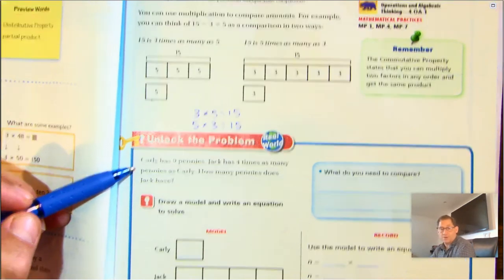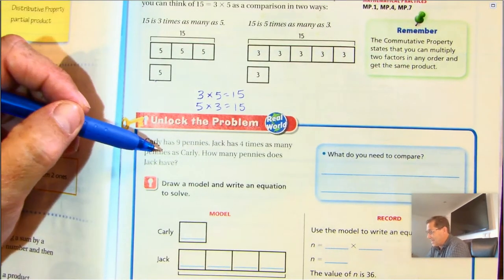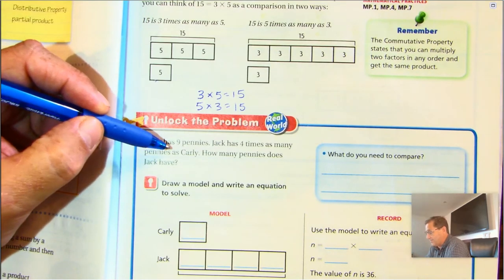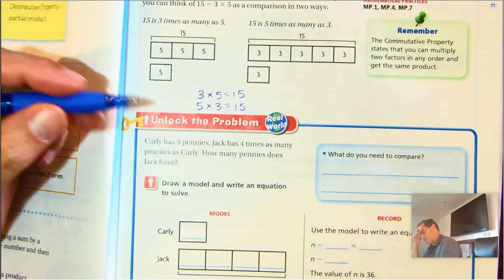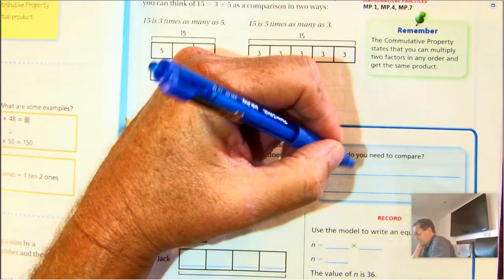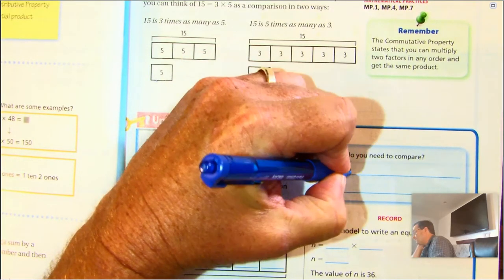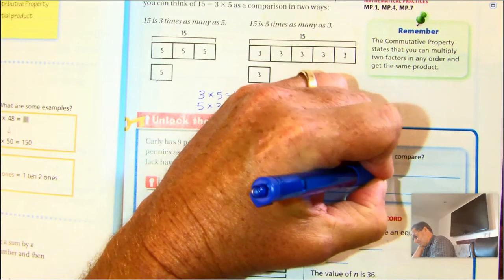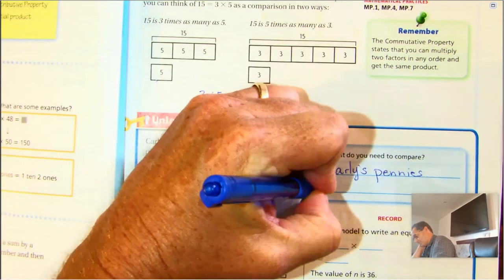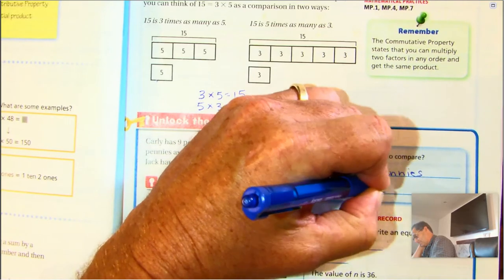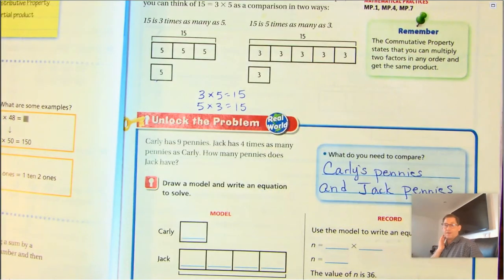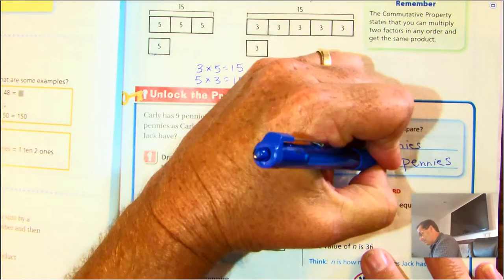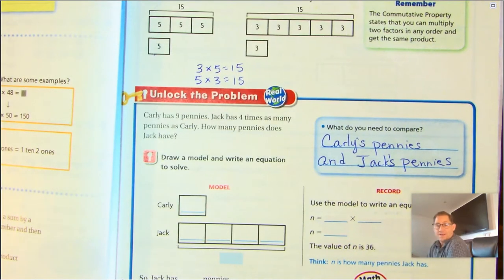Okay, so unlock the problem. Carly has 9 pennies. Jack has 4 times as many pennies as Carly. How many pennies does Jack have? So what do we need to compare? We need to compare Carly and Jack's pennies. And it says we can draw a model and write an equation to solve.